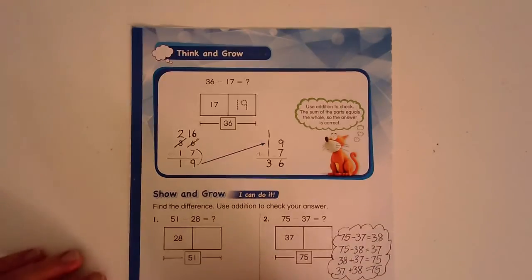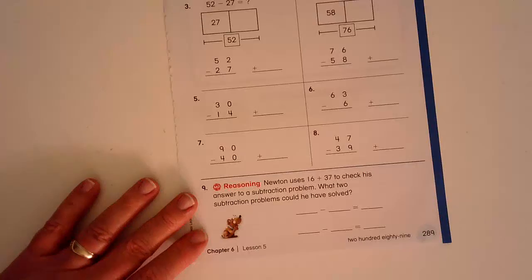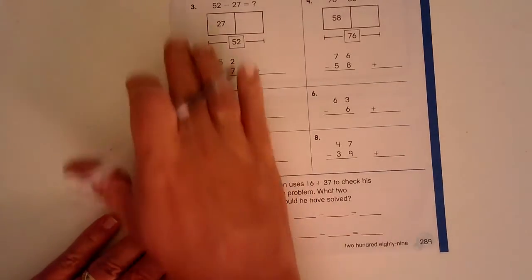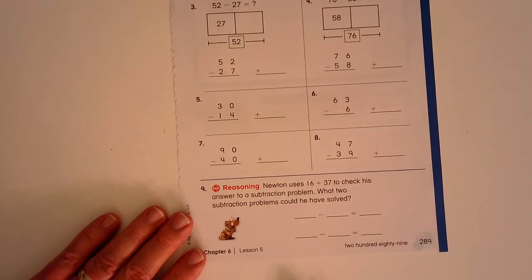All right, ladies and gentlemen, I want you to get into your book and do page 289, problems 3 through 9.